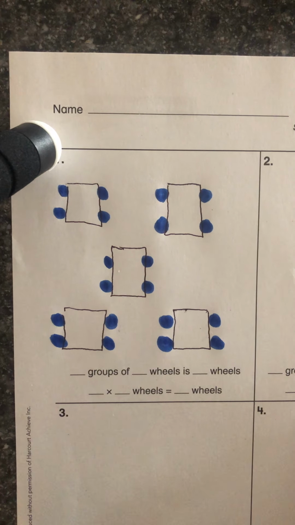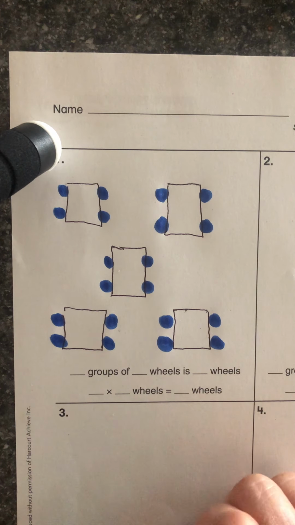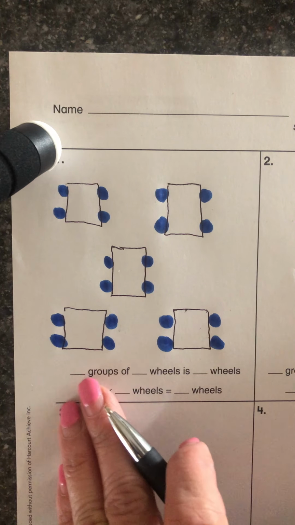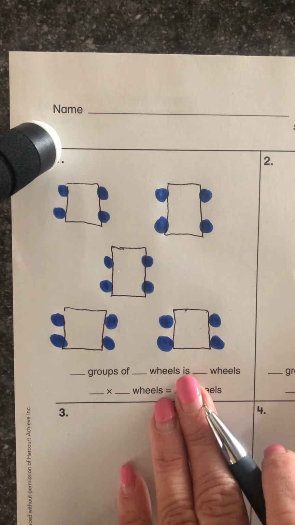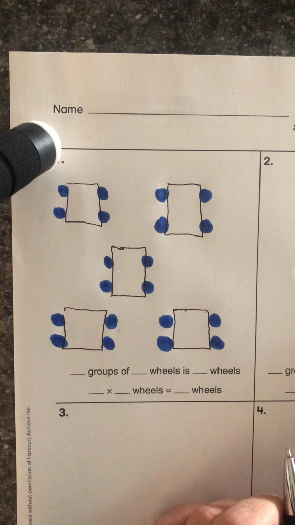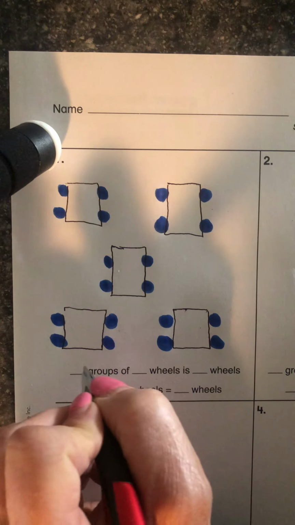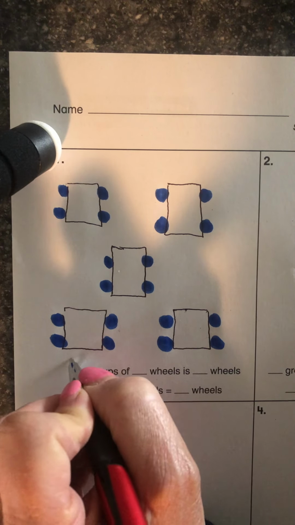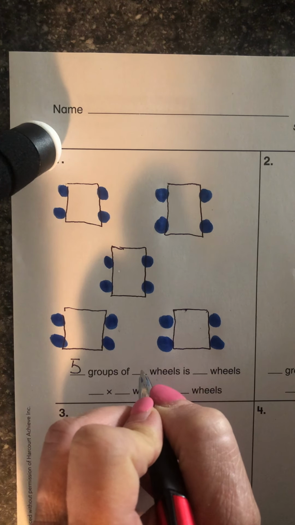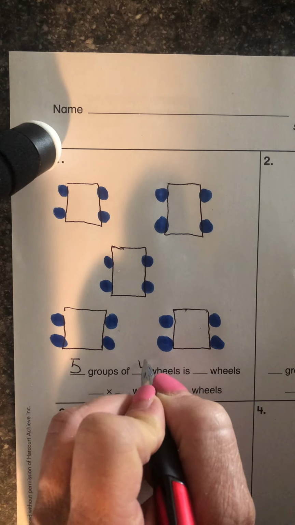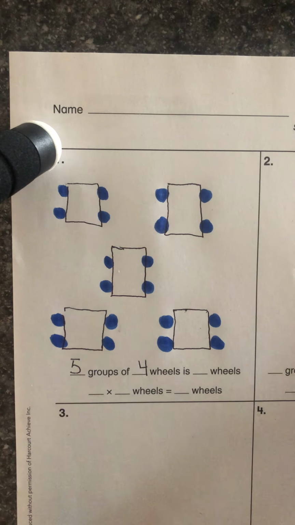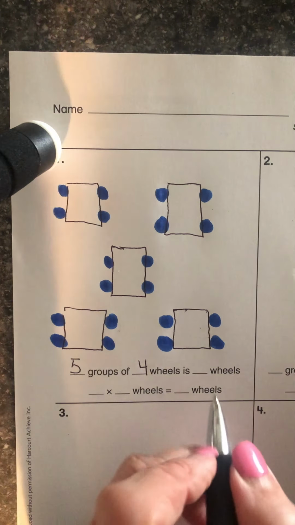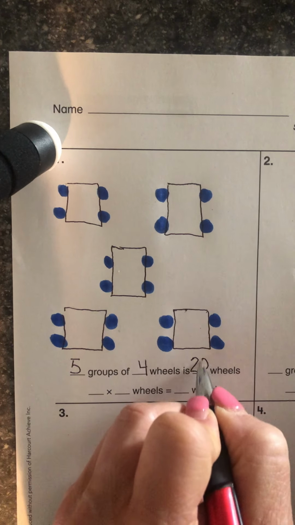So now take your pencil again and let's look down at this sentence down here. It says blank groups of blank wheels is, so how many groups did we have? We had 5 groups, right? 5 cars of, and how many on each car? 4 wheels is how many wheels? You can count those up. Okay, it would be 20 wheels.